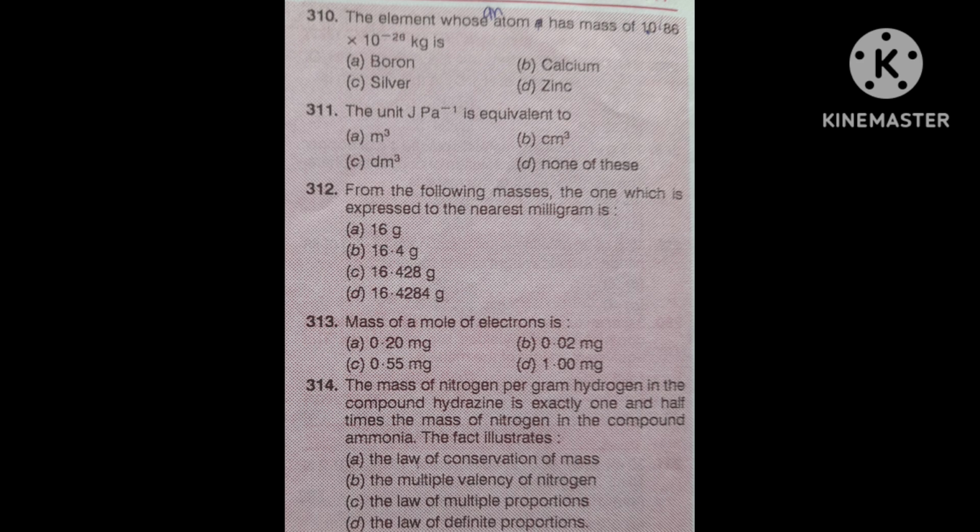Now you can calculate very easily. In the question it is given that the molecular mass is 250. Per liter, remember: 100 ml of 0.1 N hypo is equivalent to 100 ml of 0.1 N copper sulfate.